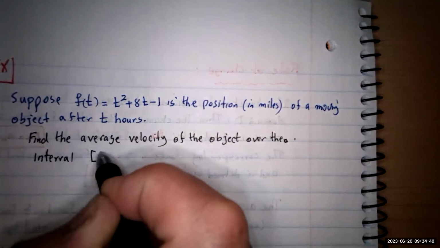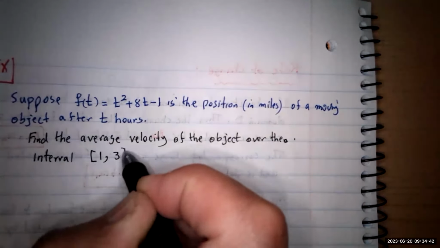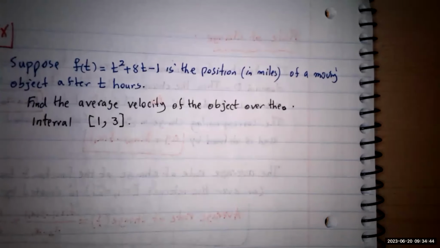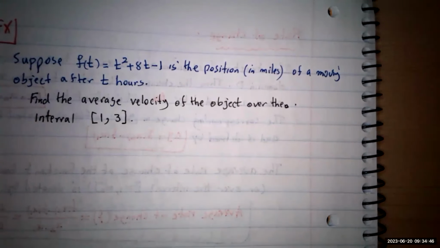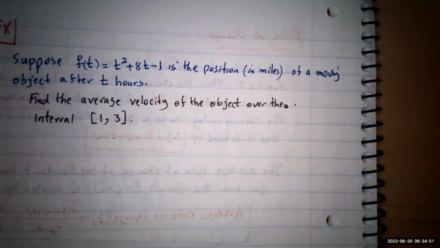The interval is between 1 and 3. Between 1 hour and the 3 hours after you're just starting. Okay, so instead of average rate, they usually give you this one. Just want to make sure that you know the average velocity.